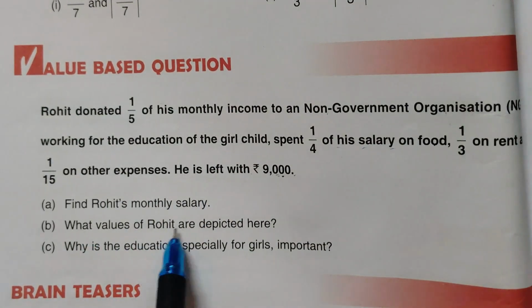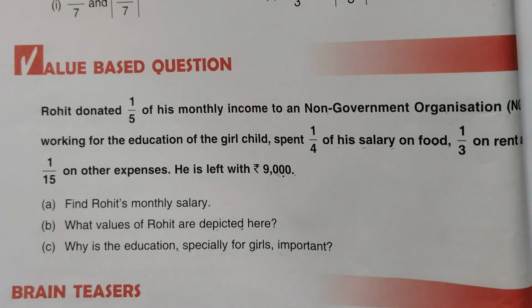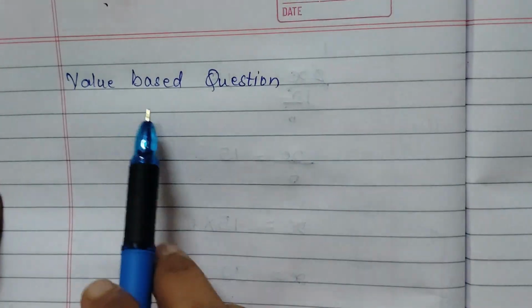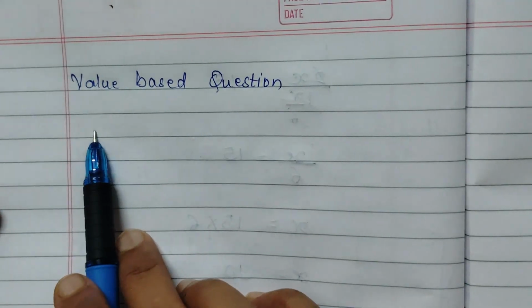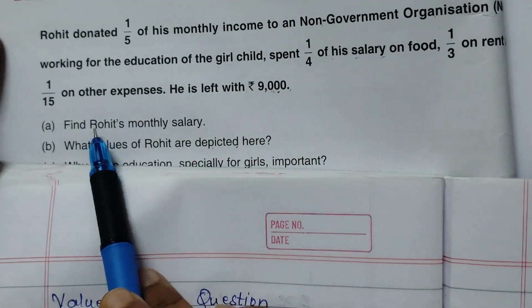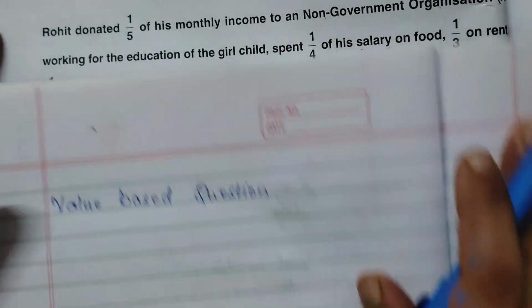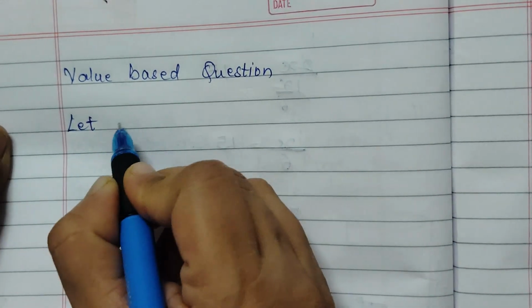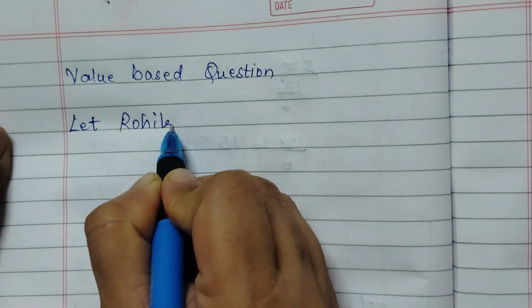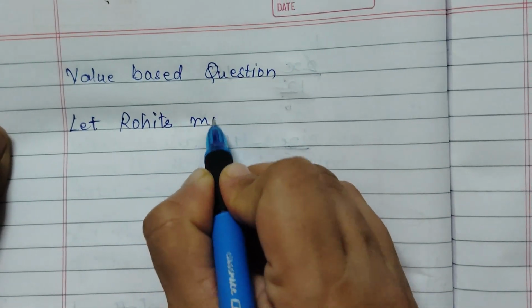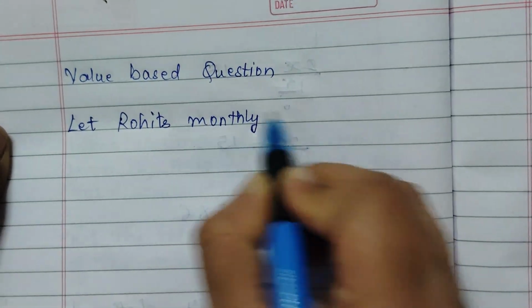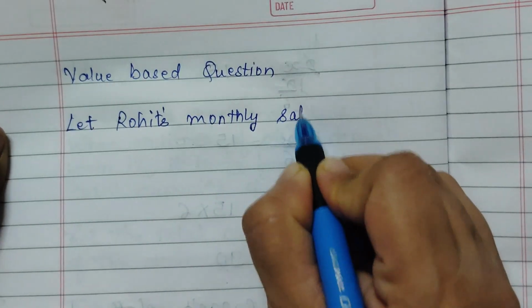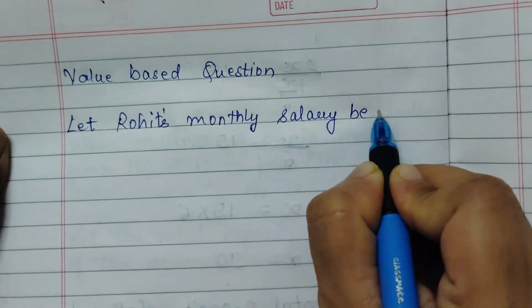Then what values of Rohit are depicted here? And why is education, especially for girls, important? Okay, so let's start. So what we have to find first? Rohit's monthly salary. So we don't know, so we will write let Rohit's monthly salary be X.